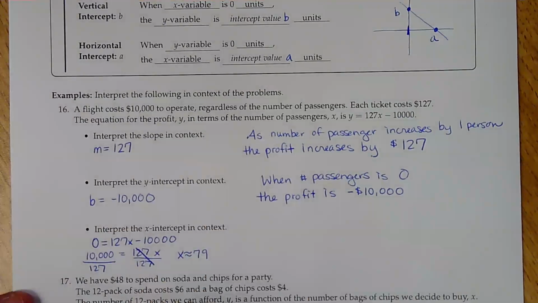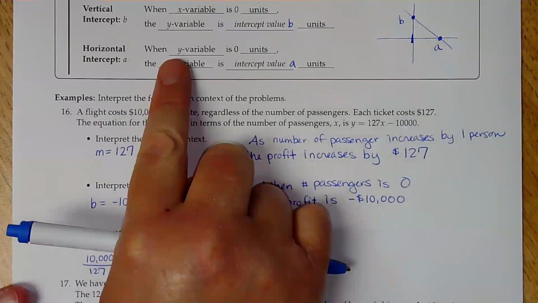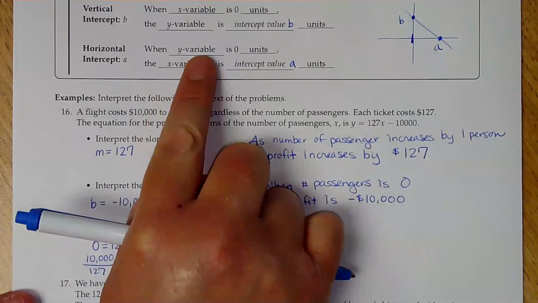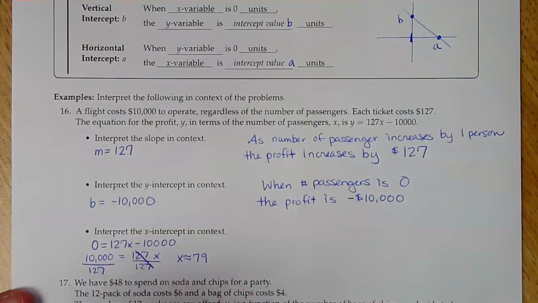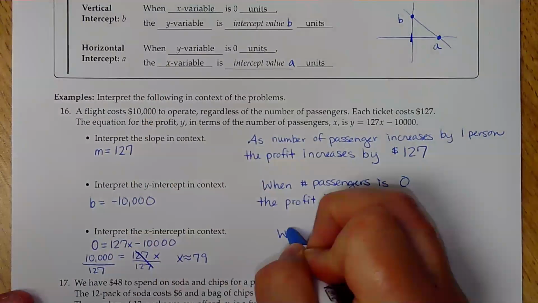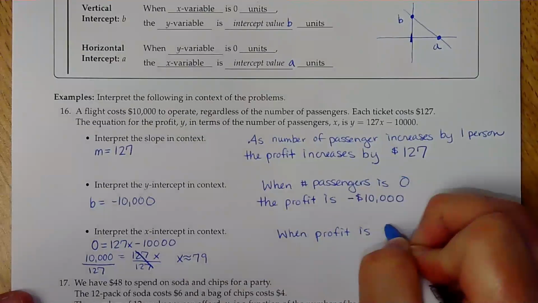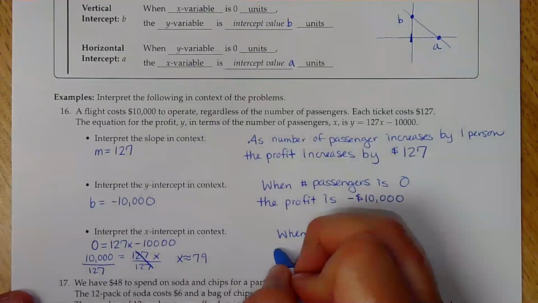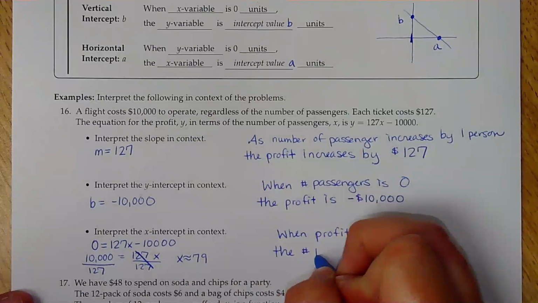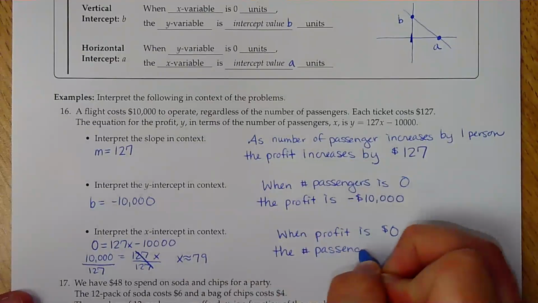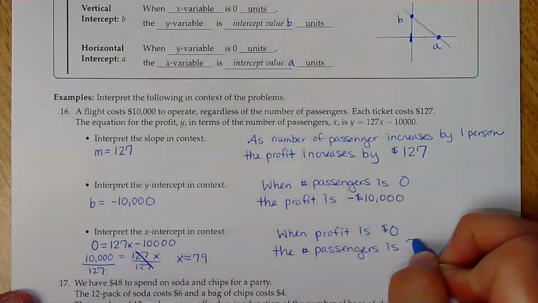All right, so we can work on our explanation here. So when our y variable, so when our profit is 0, the number of passengers is 79 people.